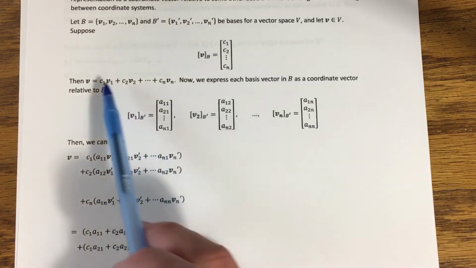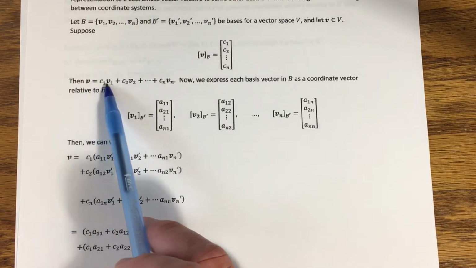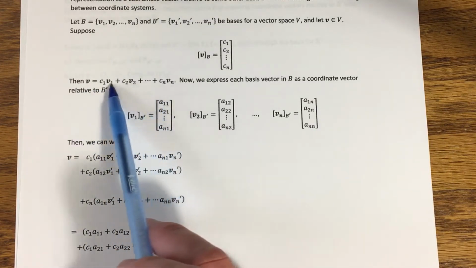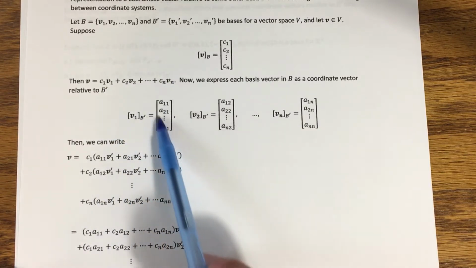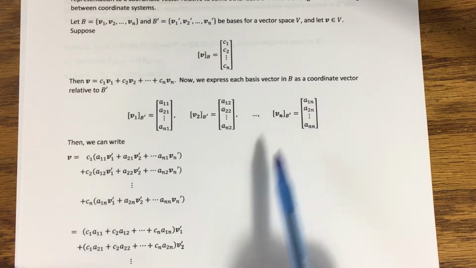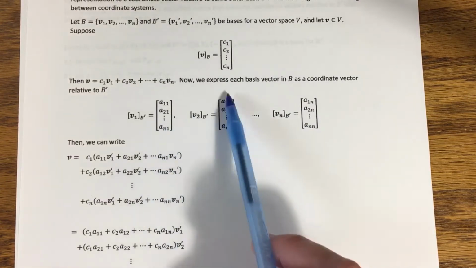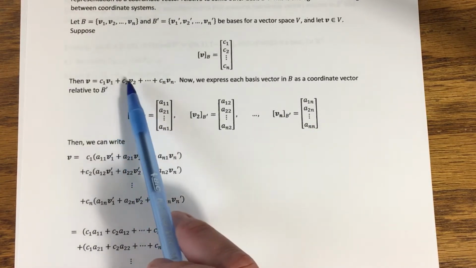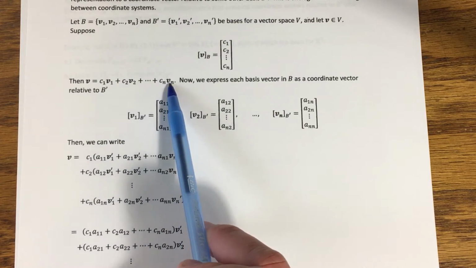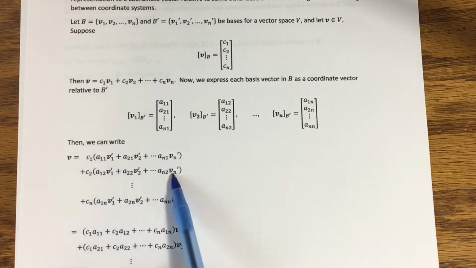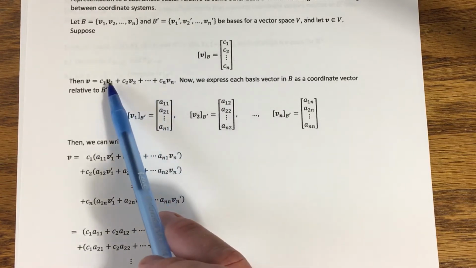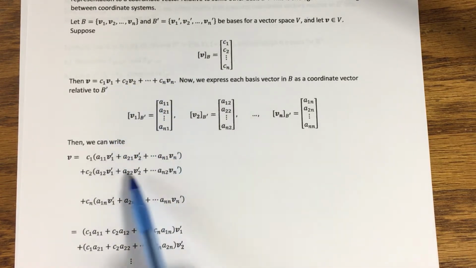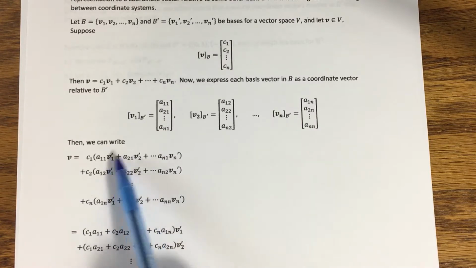So now, using the fact that V can be written as this linear combination right here, notice that because we have coordinate vectors for each of V1, V2 through Vn relative to B prime, these give me a way of expanding each of these vectors as linear combinations of the vectors in B prime. So I'm going to take this linear combination and blow up each of the V1, V2, Vn as linear combinations of all these V primes.